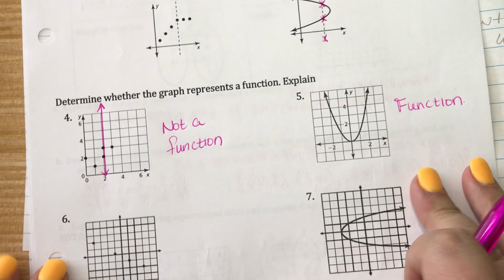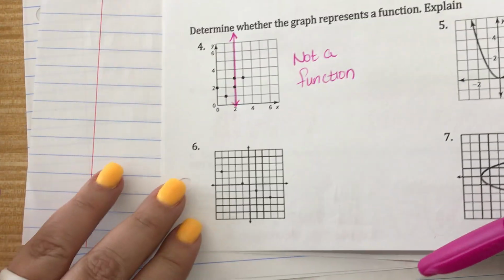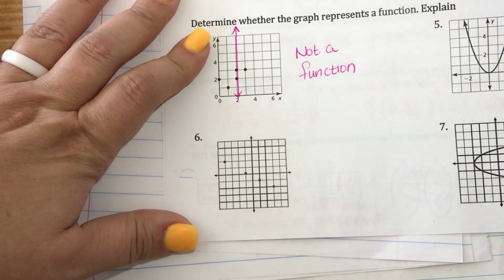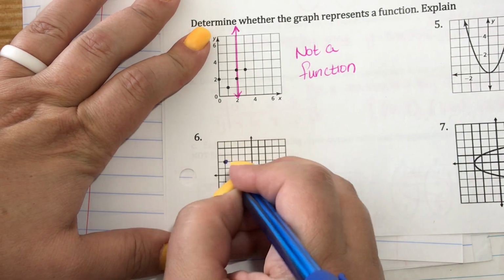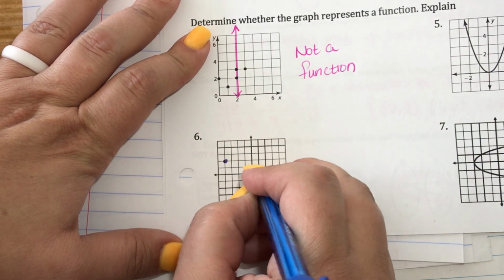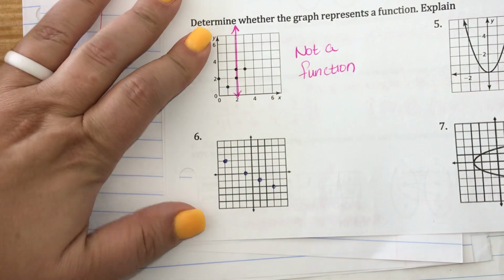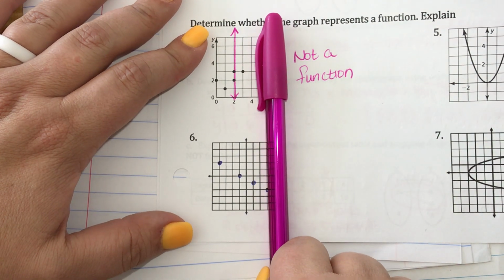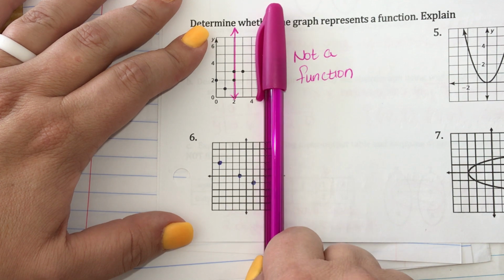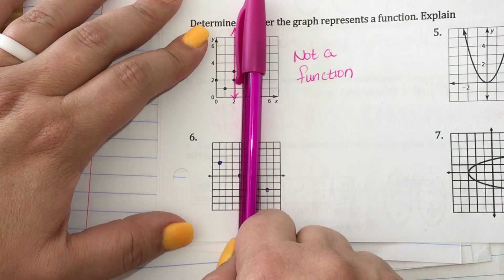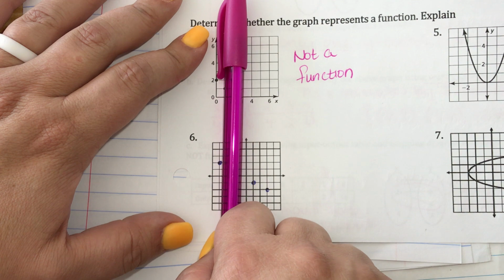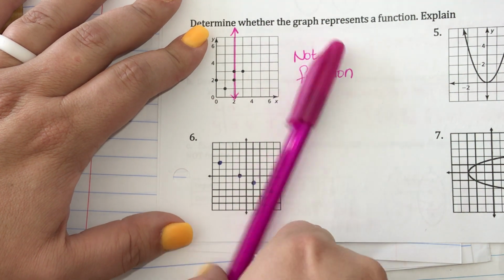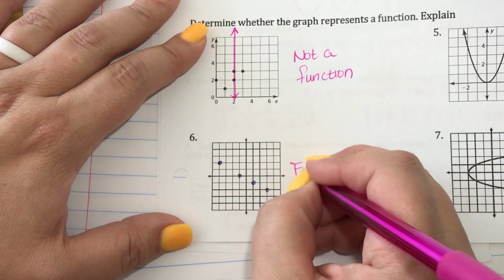Okay. Let's take a look at number 6. It's a little hard to see. We might need to emphasize the points that they have for us, which are here, here, here, and there. Again, we can go through, and at this x value, there's one output only. At this x value, one output. At this x value, one output. At this x value, one output. This definitely passes the vertical line test, so it is a function.